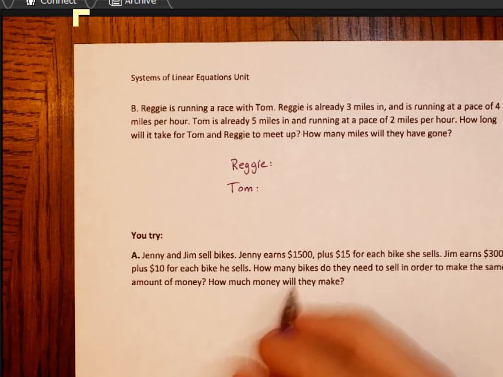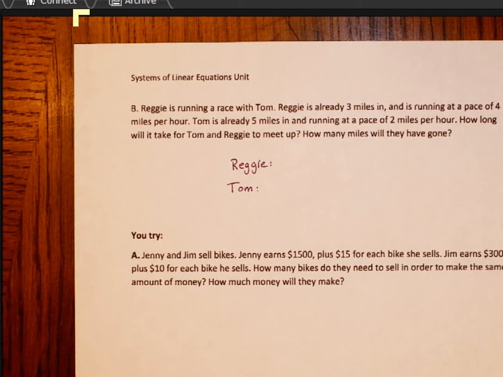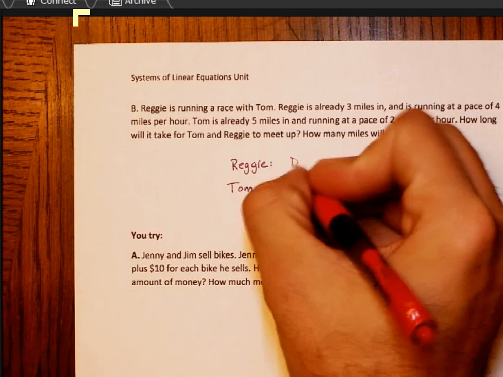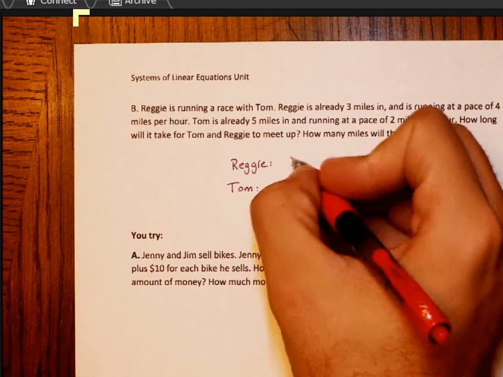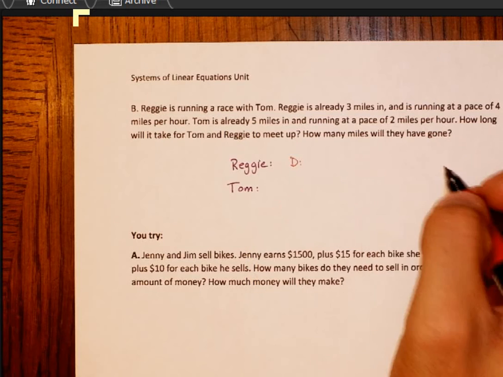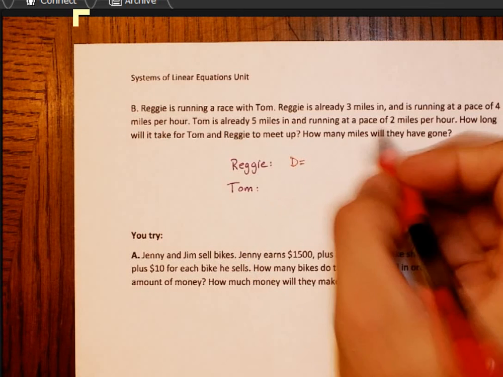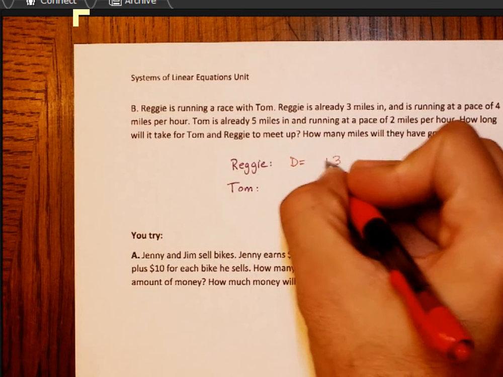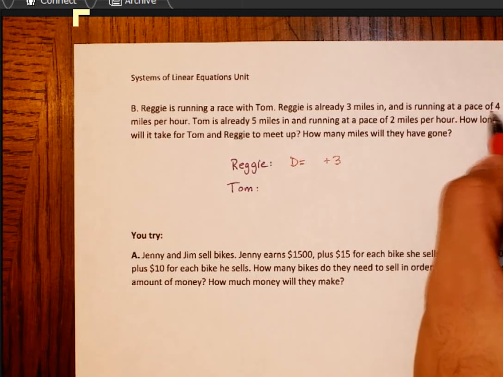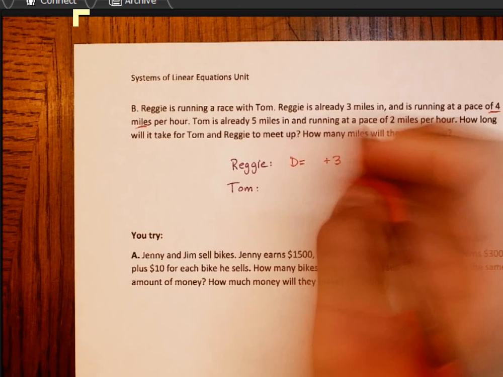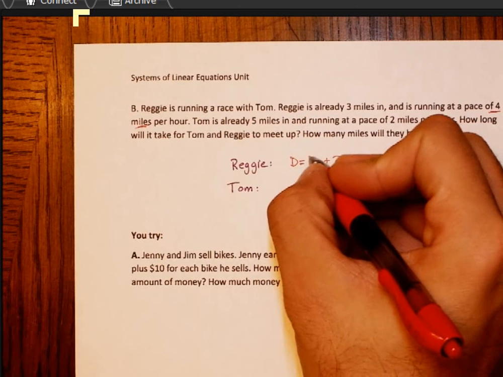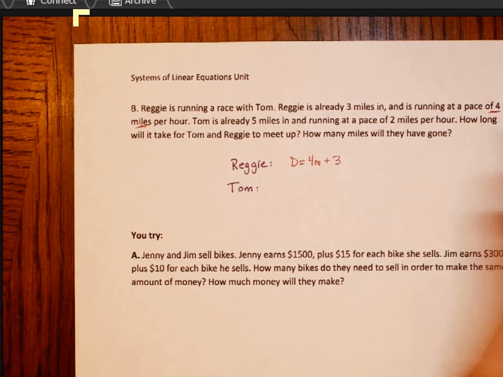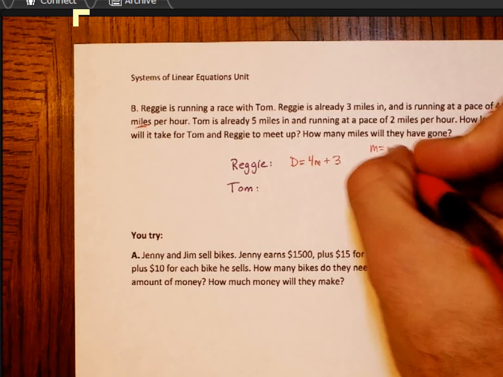So if we talk about his total distance, D represents distance here. His distance is equal to the 3 miles that he's already in, plus his pace of 4 miles per hour. So I'm just going to say 4m. So m will represent my miles per hour.